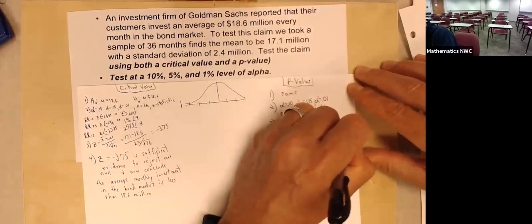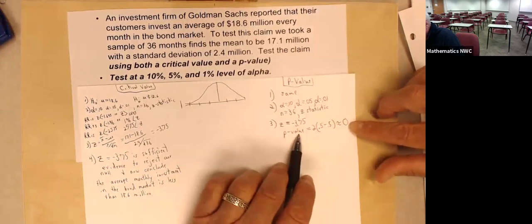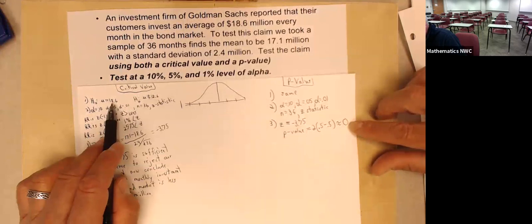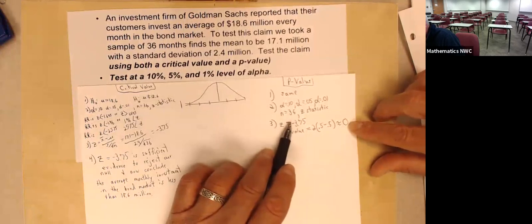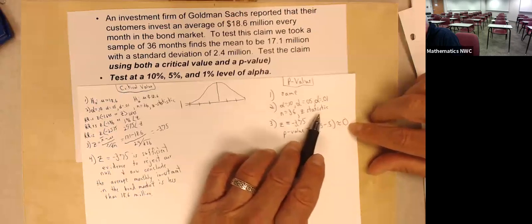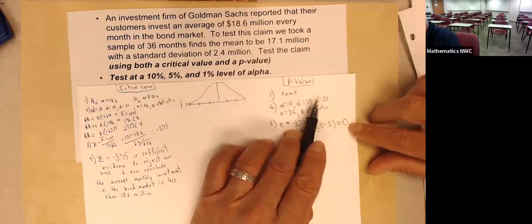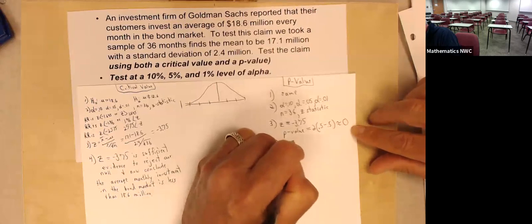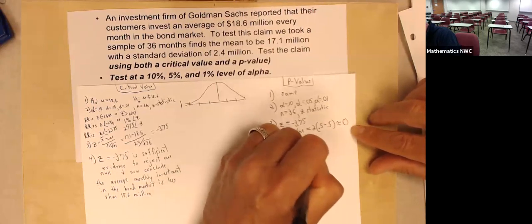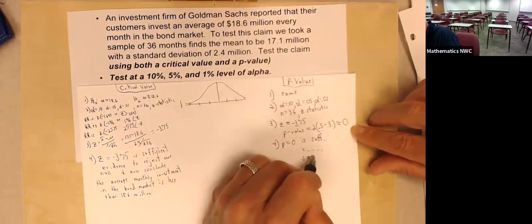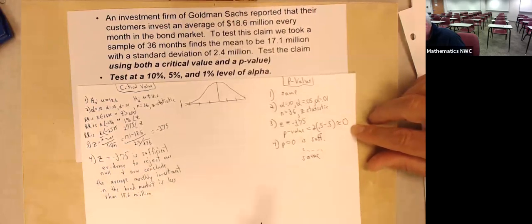I'm going to have an approximate 0 probability of getting this sample if our mean investment is actually 18.6. The likelihood of getting this kind of sample, I had a probability of just about 0. Because it's that low, it's lower than all of my alpha levels. Okay, my step 4 is I'm going to say P approximately equal to 0 is sufficient evidence, and I'm going to have the rest to be exactly the same as what I had over here.